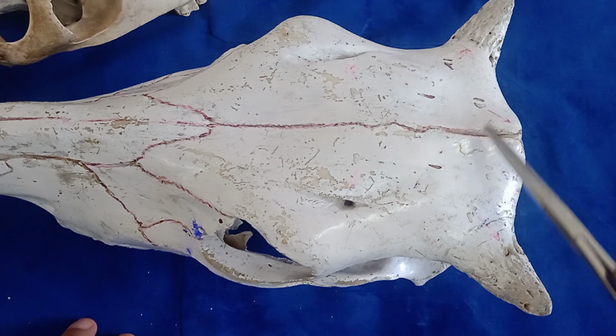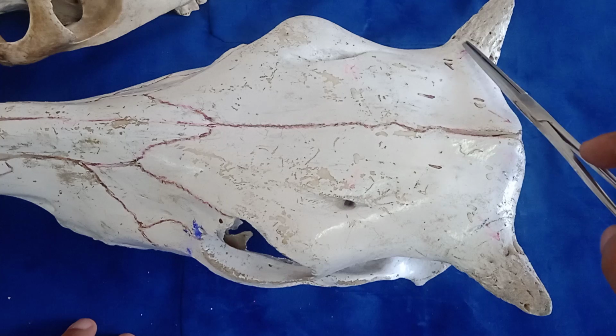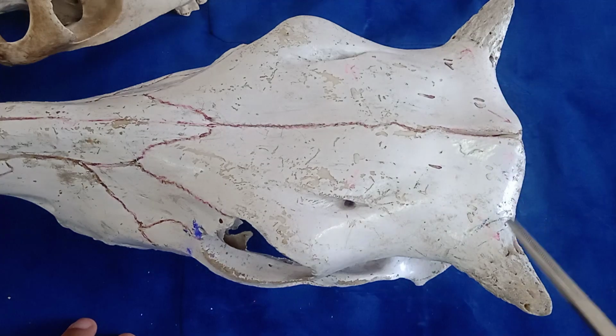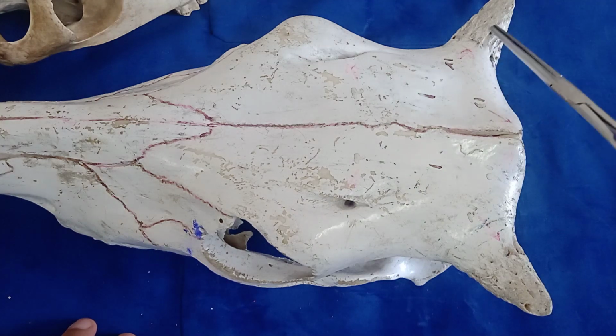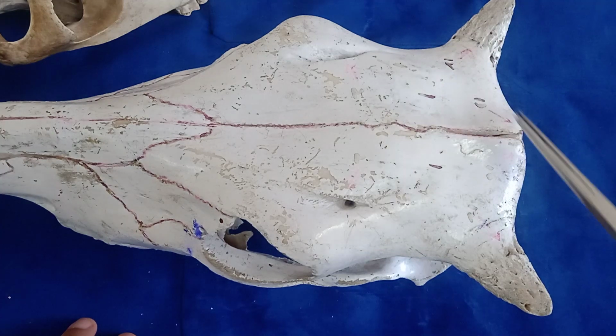So caudomedial angle. If you go to the lateral side here, this is the caudolateral angle. The caudolateral angle will have a large conical process, and this large conical process is basically the horn core. So horn core comes from the frontal bone.